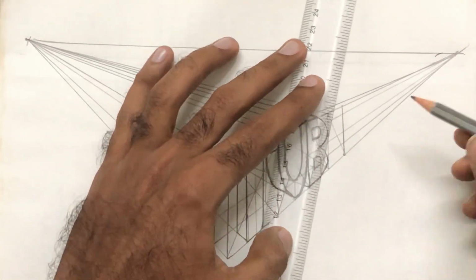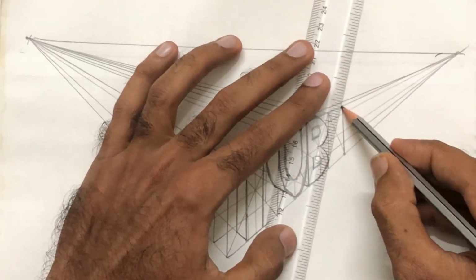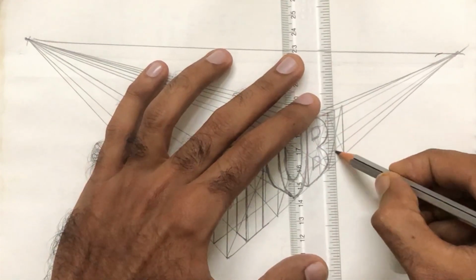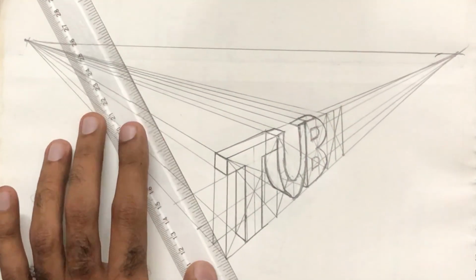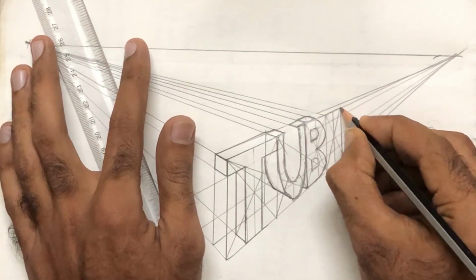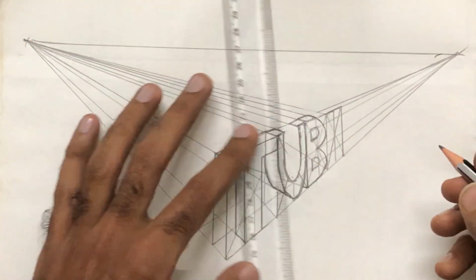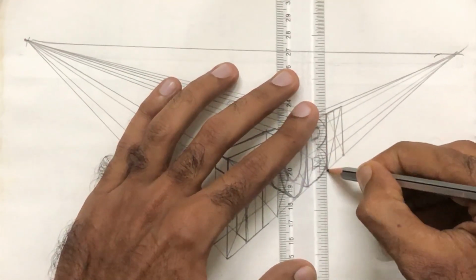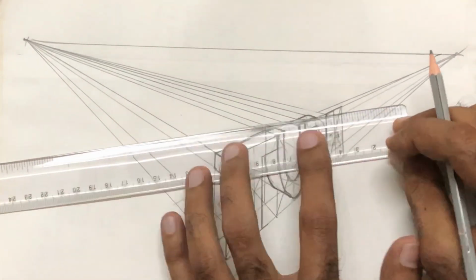Let's draw an X and center line. These are the points which will be useful for you to create it perfectly. And so this one will be darkened, same like that, and this one will also be the darkened area. Yeah, let's draw.